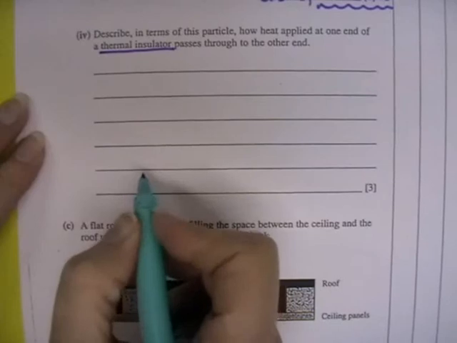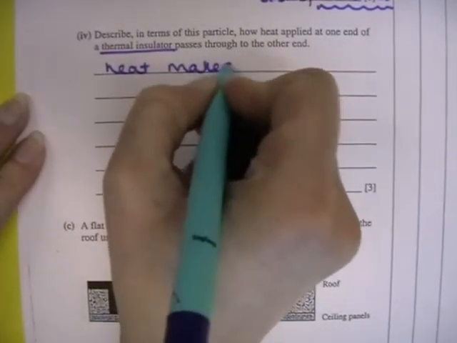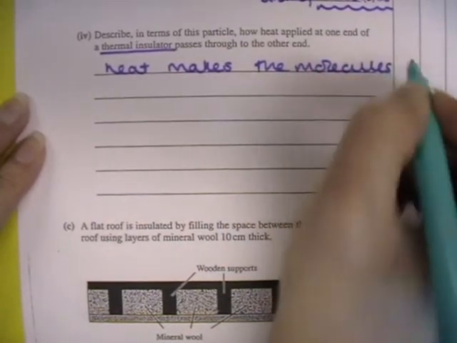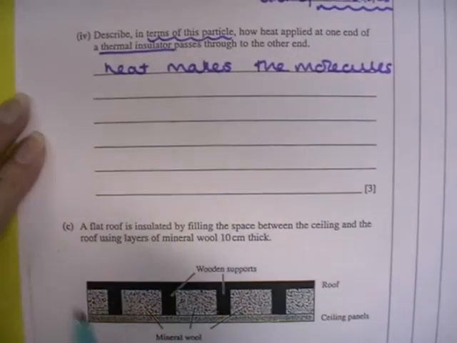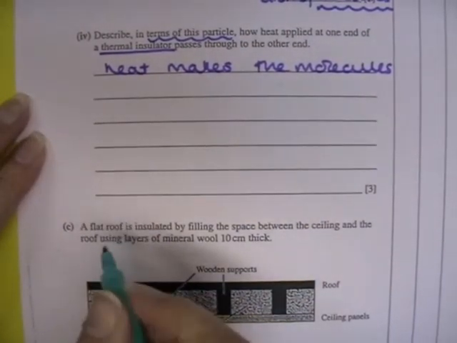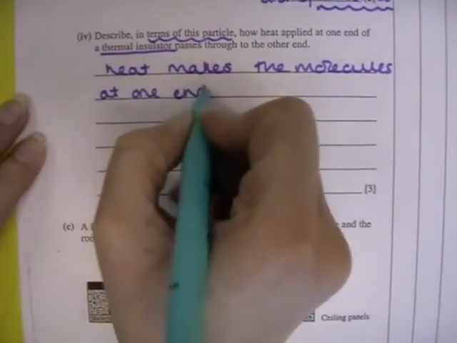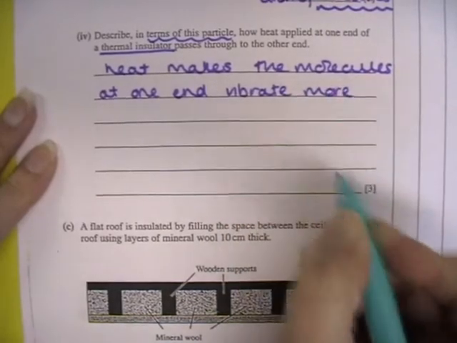There's a fundamental difference. The heat makes the molecules, and remember you must refer to the molecules because it's in terms of this particle. So heat makes the molecules at one end vibrate more. And that's where your essential difference comes in.